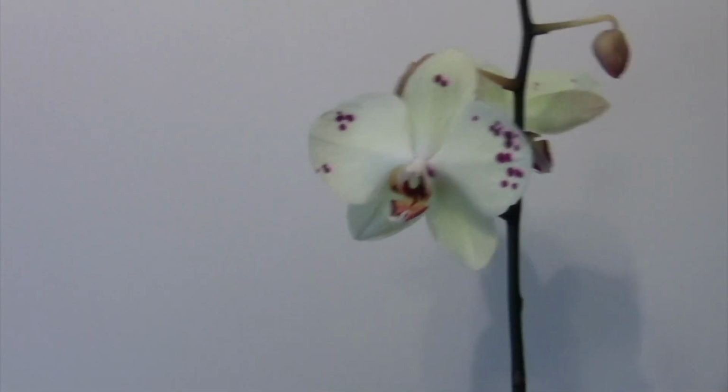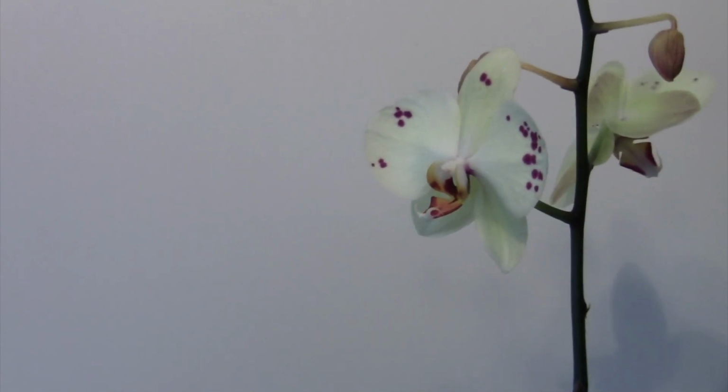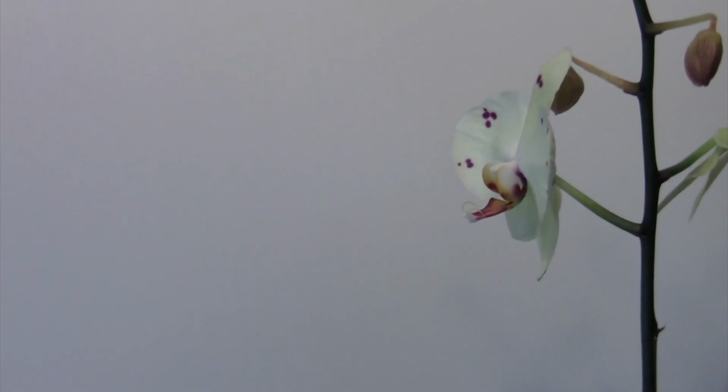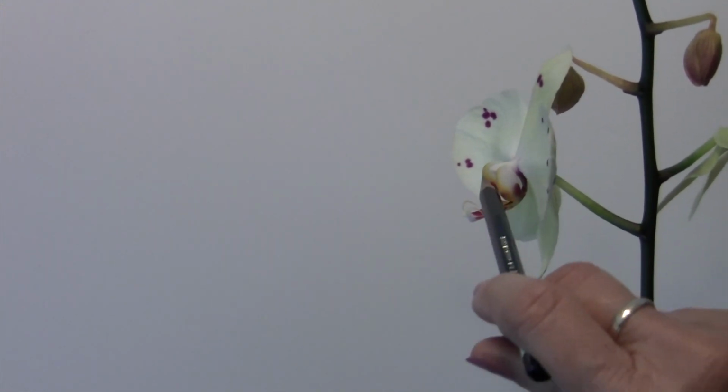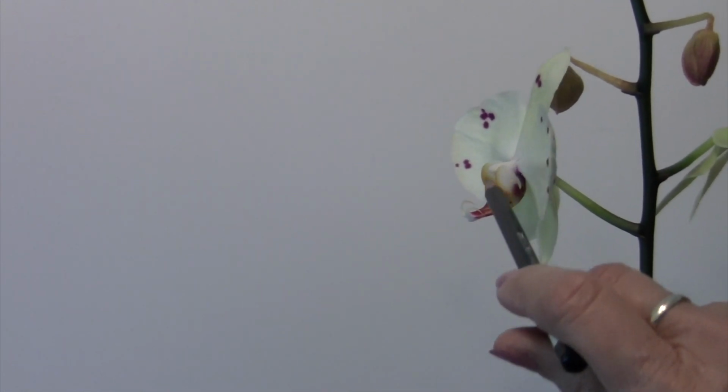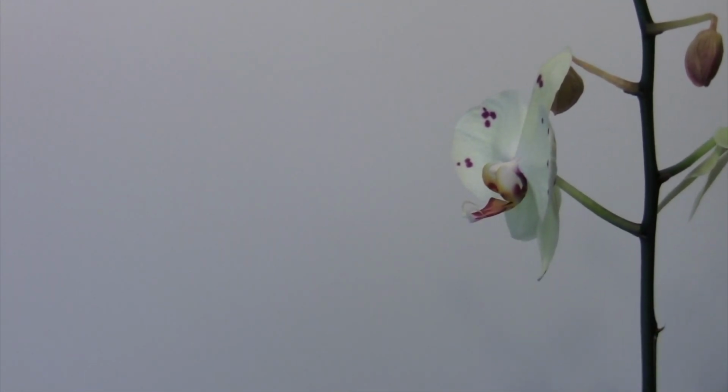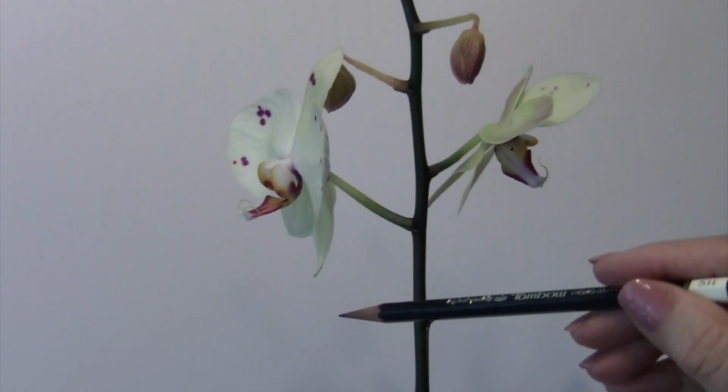If we rotate this, you can see in profile it is very different from the front. And you can see how the labellum really projects out. You can see the column just beyond these 2 framing segments, and you can see your sepals and you can see your petals. Note how they join to the stem. So here's your profile for this orchid.